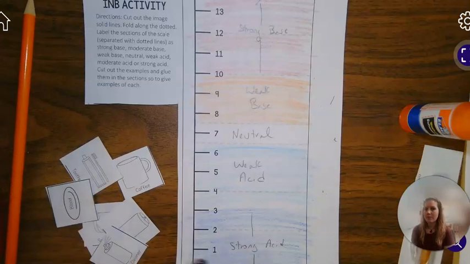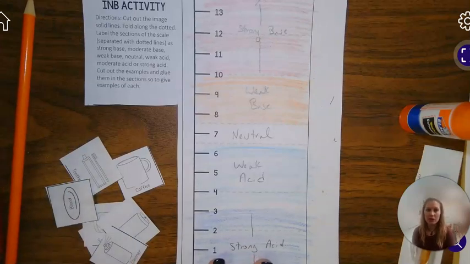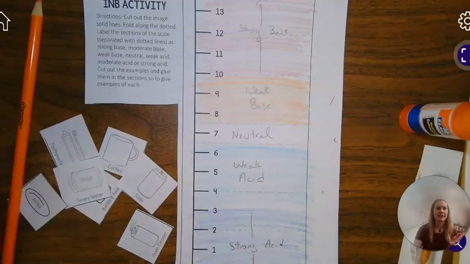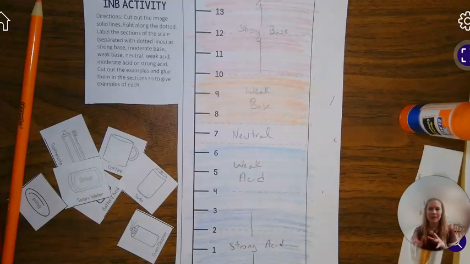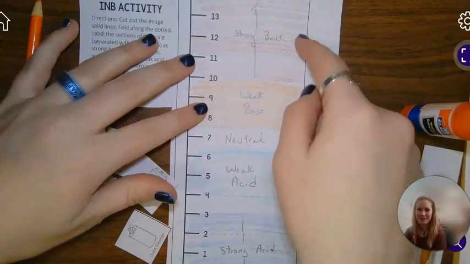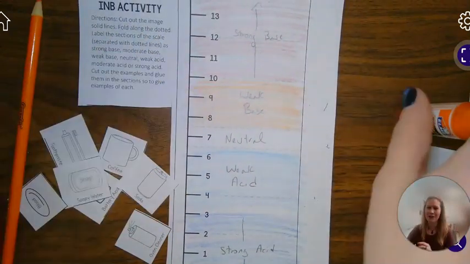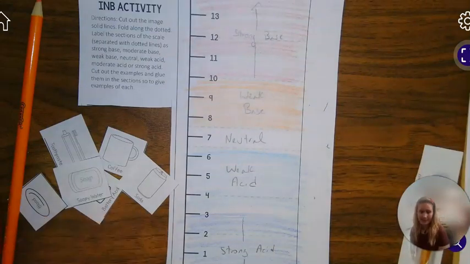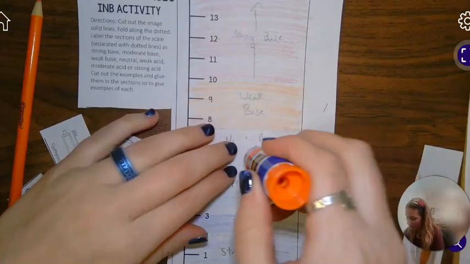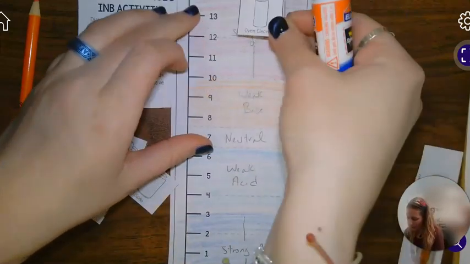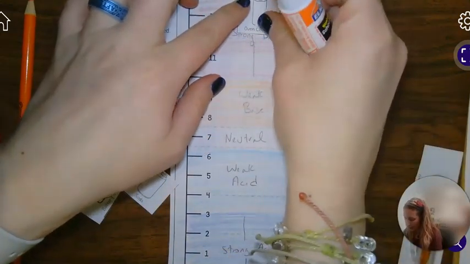All right, so now we are going to glue in our different examples to represent the different strengths of our acids and bases. So let's see. I'm going to try to start at the top with strong bases and work my way down to strong acids. But if I go a little out of order, you'll have to just forgive me. So our strongest base here is our oven cleaner. A little bit of glue there. And I'm going to place it just right up here at the very top. All right, my strong base.